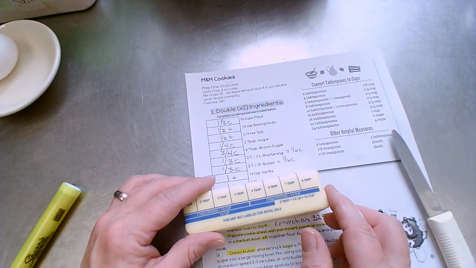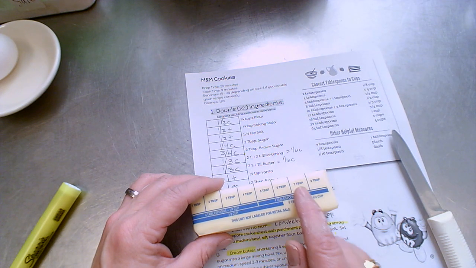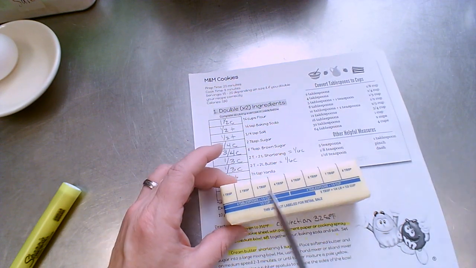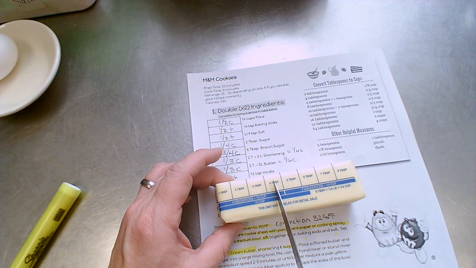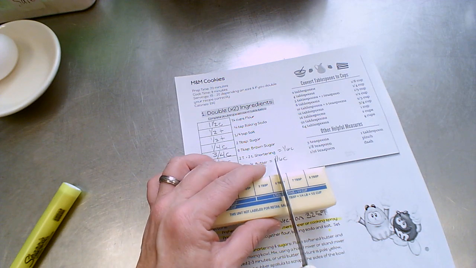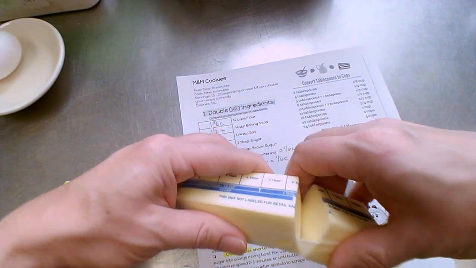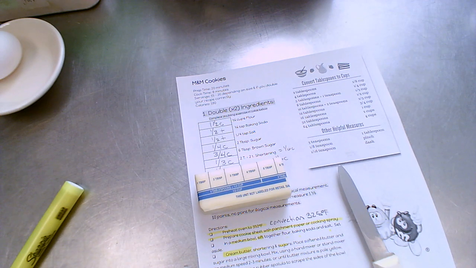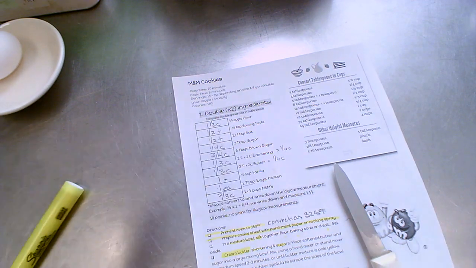Now, things that I know is that a tablespoon has 3 teaspoons in it. So I can just go 1, 2, 3, 4, 5, and then about 1/3 into there, and we're good to go for our butter, right? So we go ahead and do that, and I have my butter measured for my recipe.